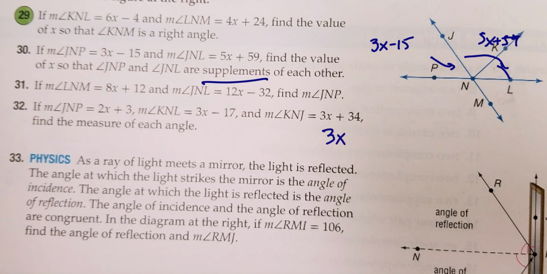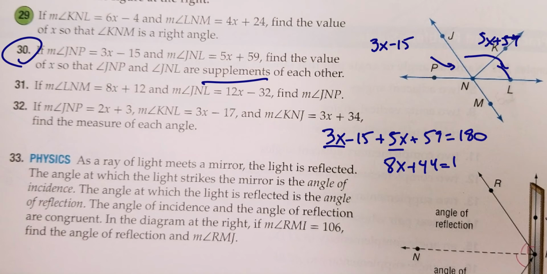That means 3x minus 15 plus 5x plus 59 equals 180. So remember, we're on 30 here. I put my x's together, get 8x plus 44 equals 180. I subtract 44 from both sides. I get 8x equals 136. And then divide by 8, I get x equals 17.